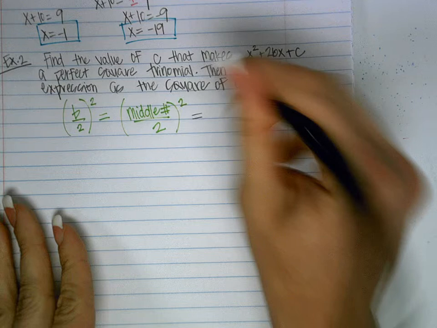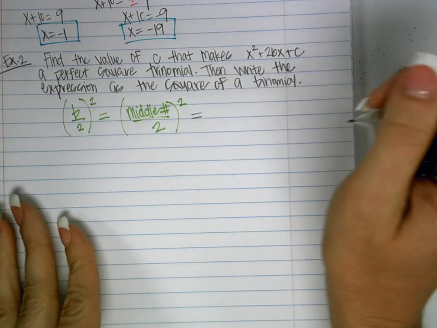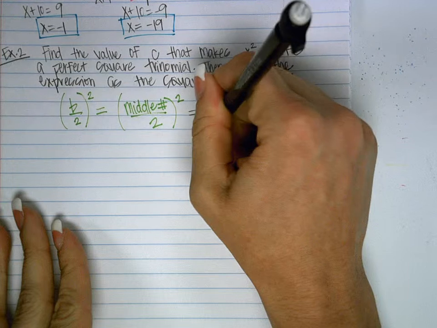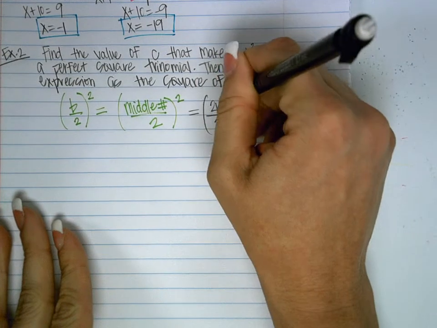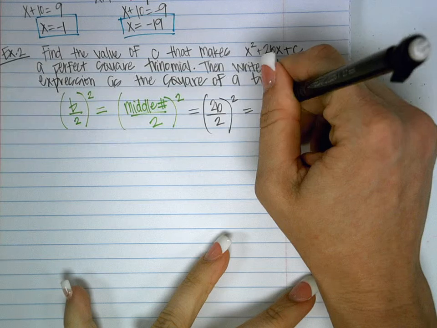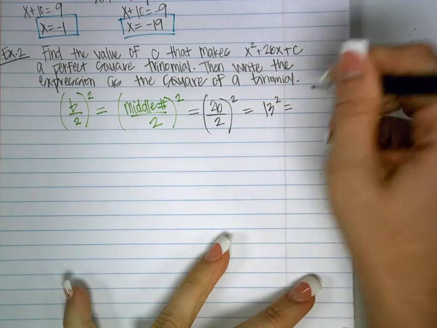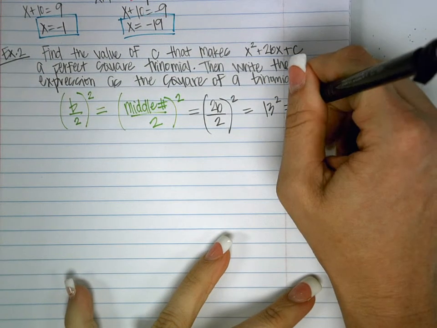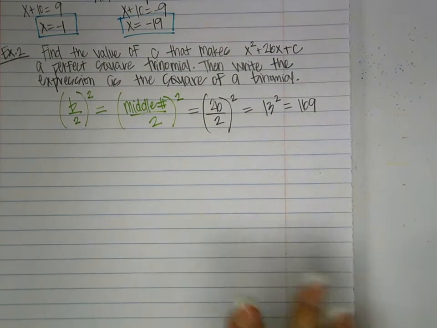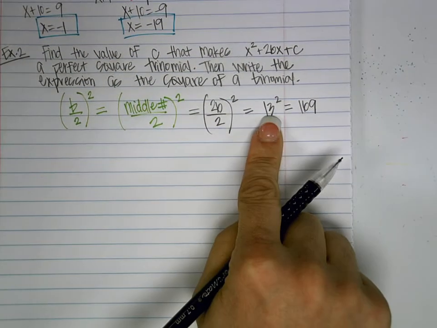Here we're going to do the exact same thing. In this equation, what is my middle number? 26. So you take 26 divided by 2 and square it. 26 divided by 2 is 13. 13 squared is what? 169. Now, this is also nice because it tells you your binomial.